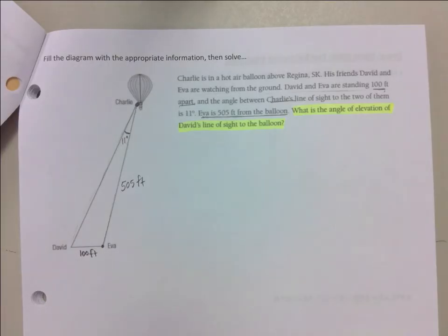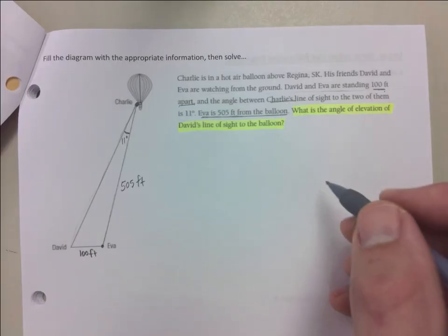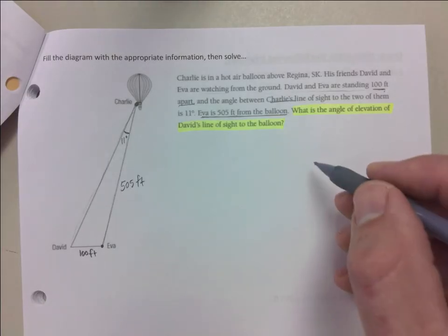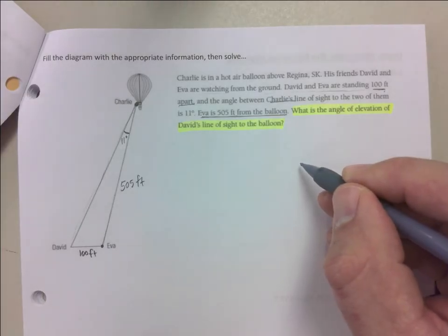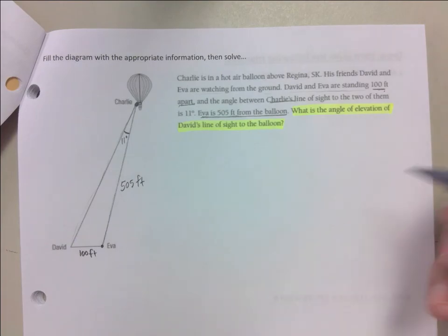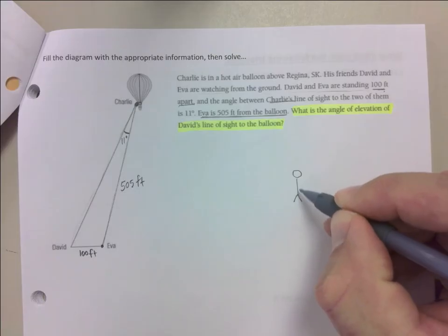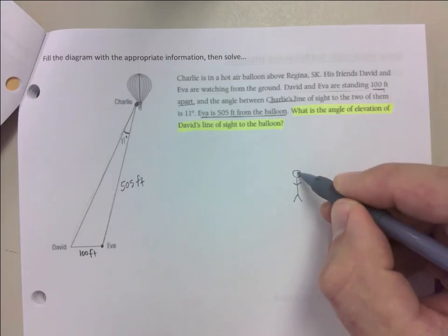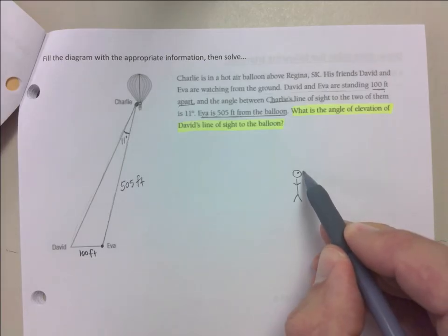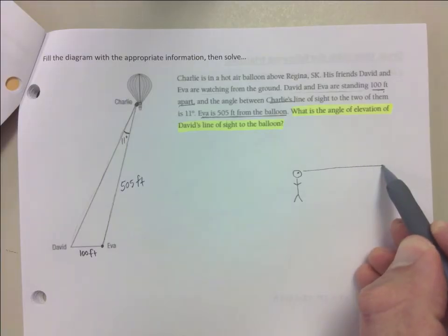Did I make you watch the video at the beginning of this? No, I didn't. Okay, so here's angle of elevation and depression. Write this down, because this is additional information on page 14. If this is you, consider this the horizontal.